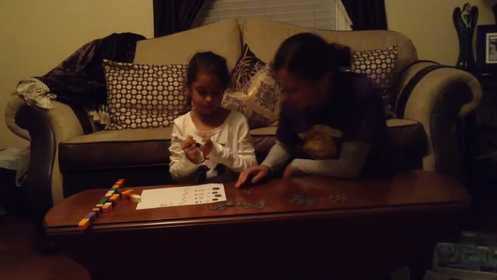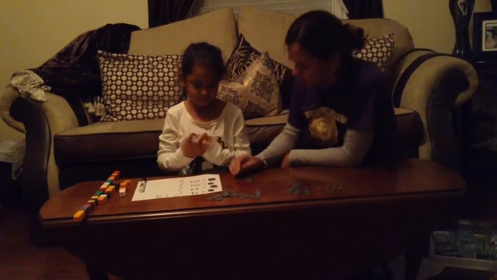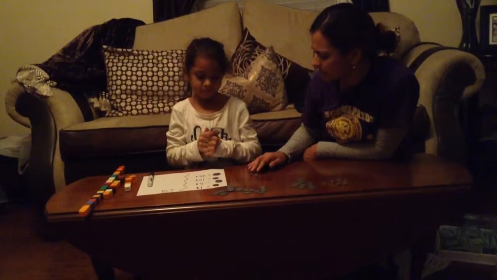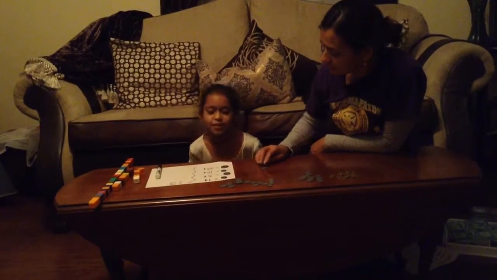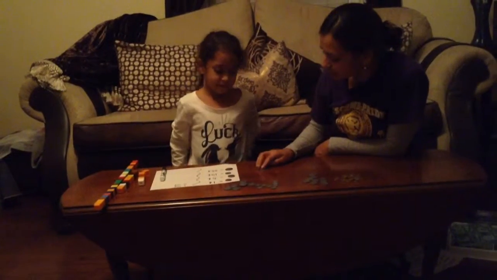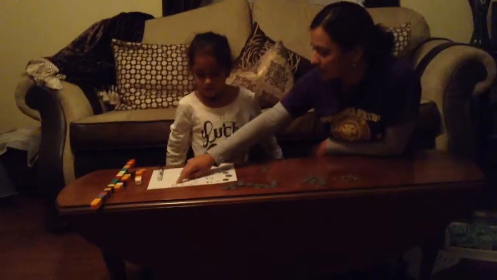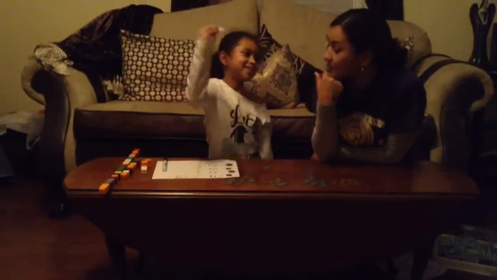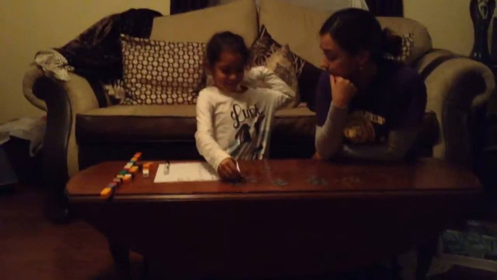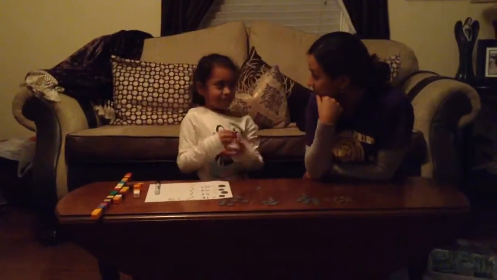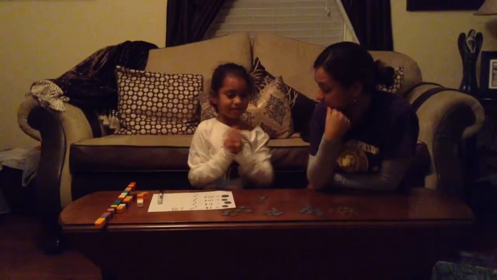Do you notice anything that we could do with this? Could we trade this off for something else? This is 2 dimes and a nickel. Look, you said that it came out to be 25 cents. Do we have a coin here that's worth 25 cents? A quarter. So what does that mean? What could we do? Put a quarter down here.